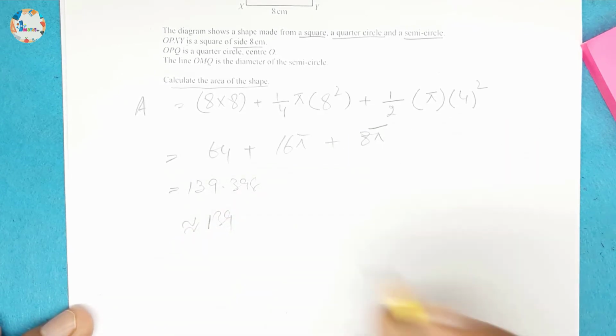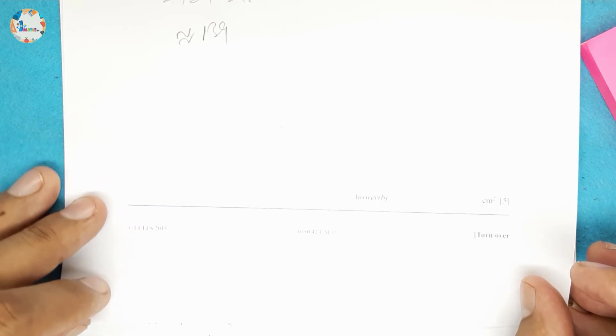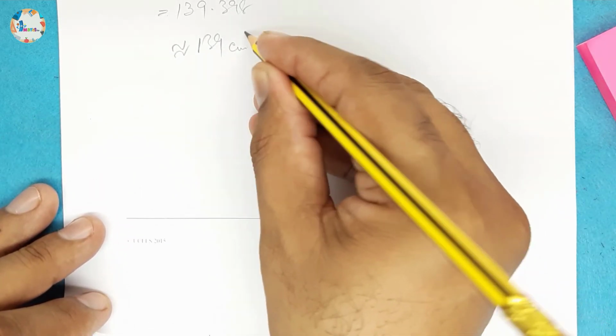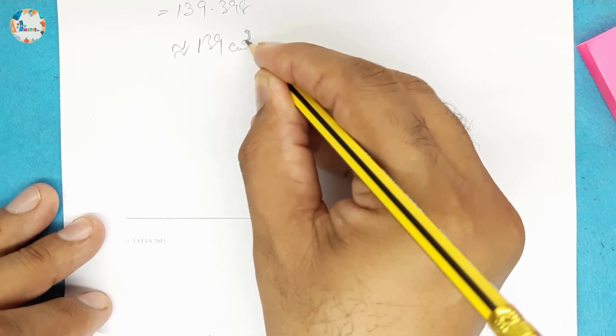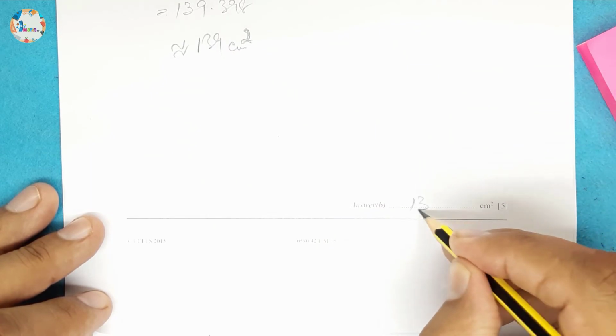So our answer to this part will be 139. This will be centimeters square. Area will be in square. So this will be 139 centimeters square.